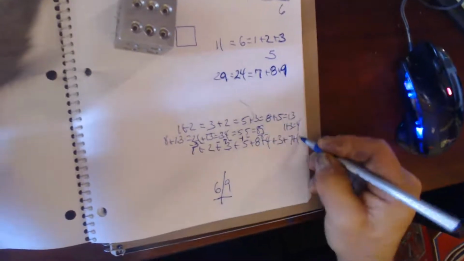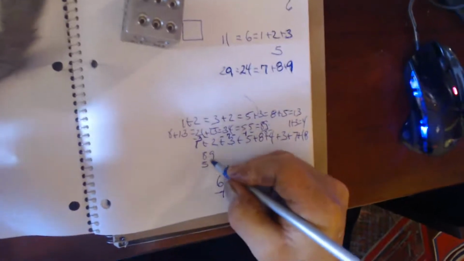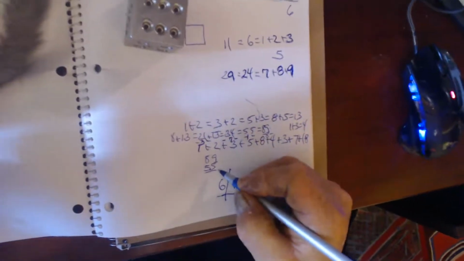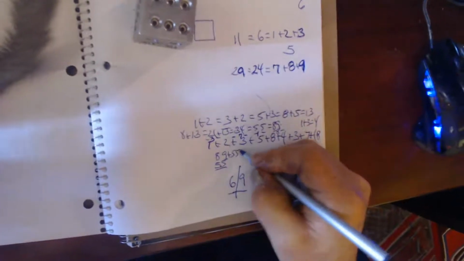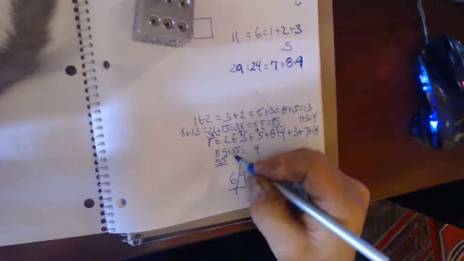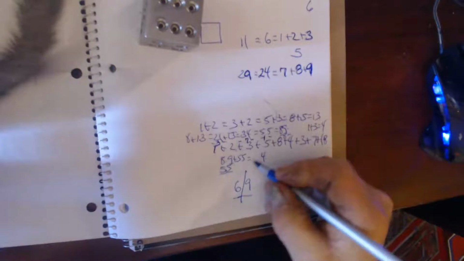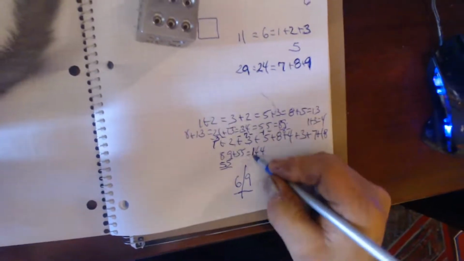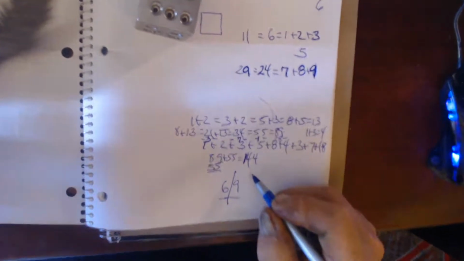That equals 8. 89 and 55 counted to a single digit, or we can do it this way, to a single digit, equals 4, carry the 1, 14. Is that right? 144, 1,440 minutes in a day.